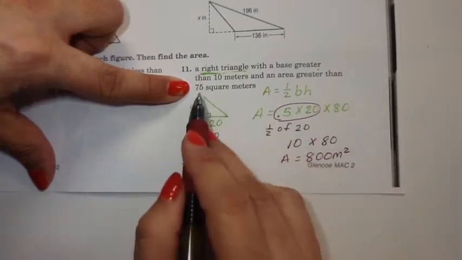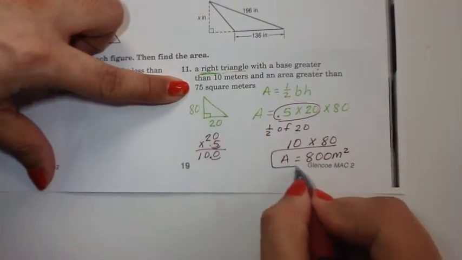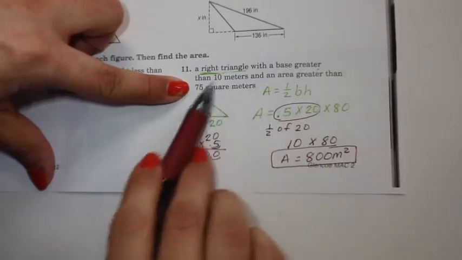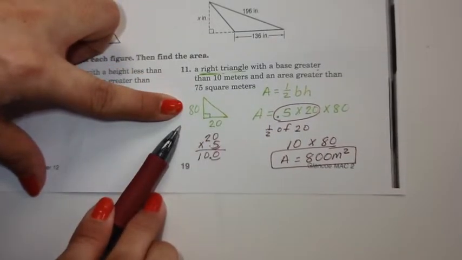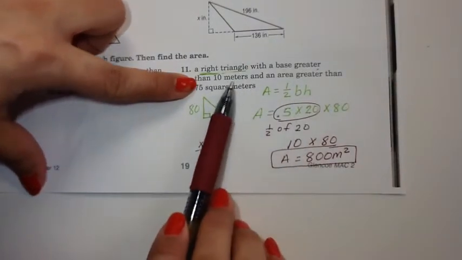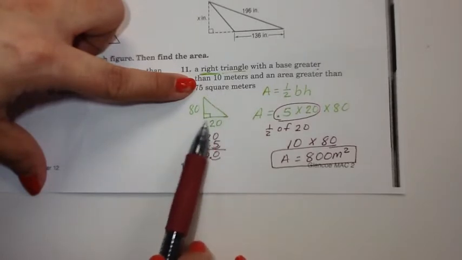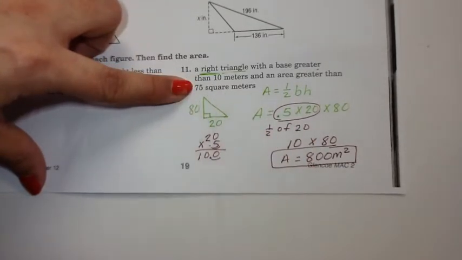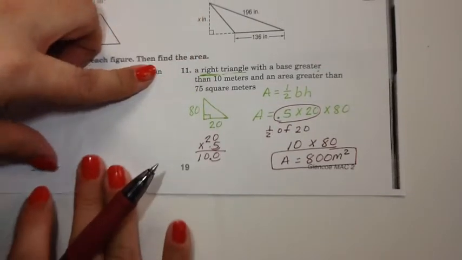Is that larger than 75? Yes, it is. And because they just gave us that and they didn't give us these numbers, we could have all had a different answer, and that's okay. We just had to match what it said, that it has to be greater than 10 on the base, and that the answer had to be greater than 75. Can you do number 8? Okay?